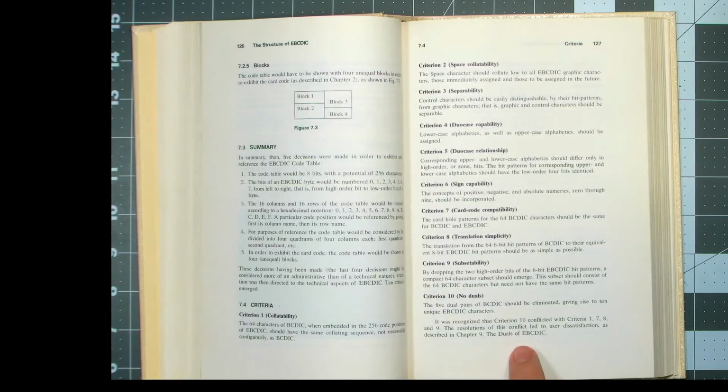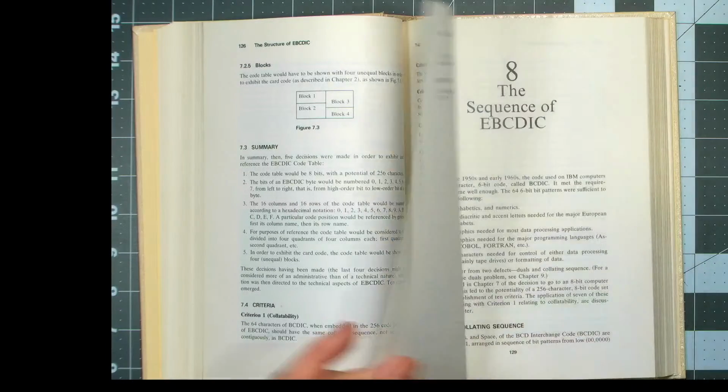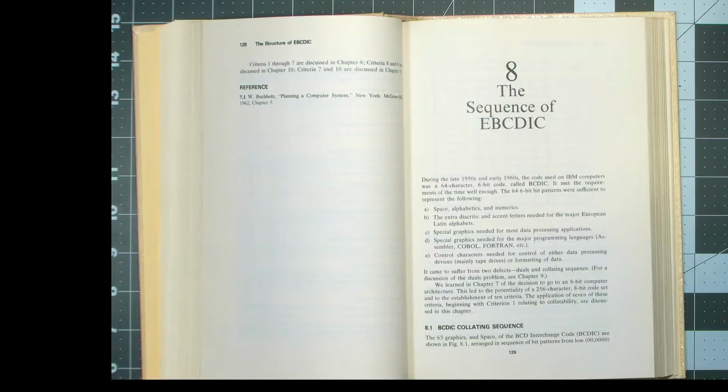The Duels of EBCDIC. I probably should have read the bit about the dual pairs in BCDIC more, but we'll probably find out more in Chapter 9, The Duels of EBCDIC.